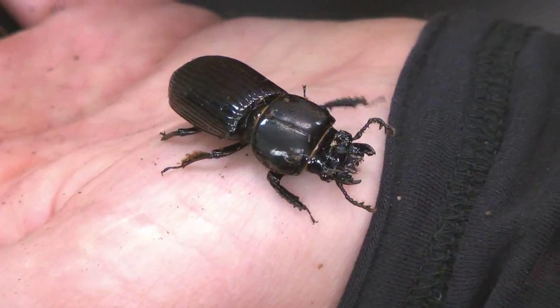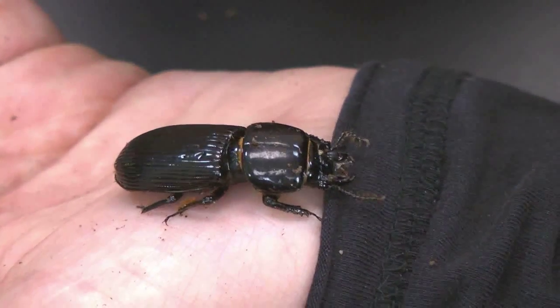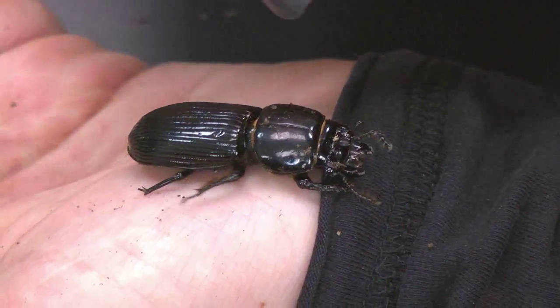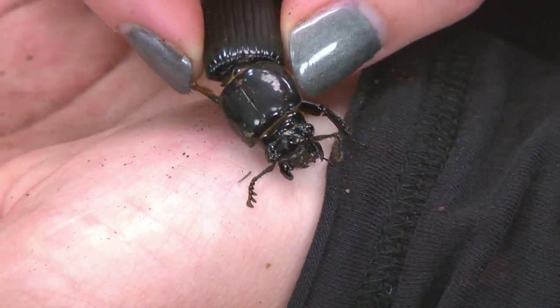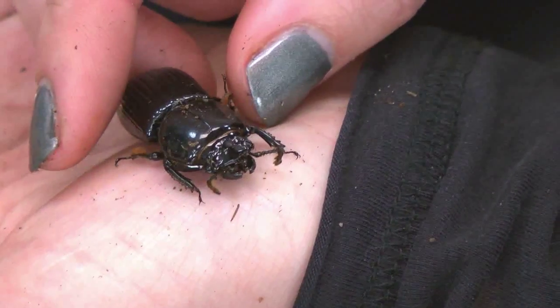Again, very low maintenance. Pretty much all these critters, with the exception of the butterflies, are very low maintenance. With the butterflies, you just have to transfer them. That's probably the most you have to do with them.